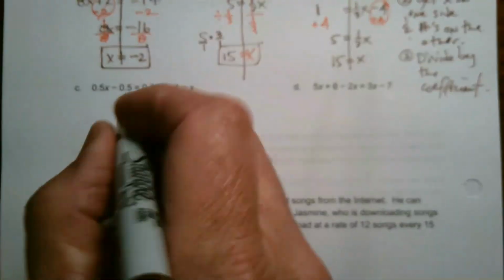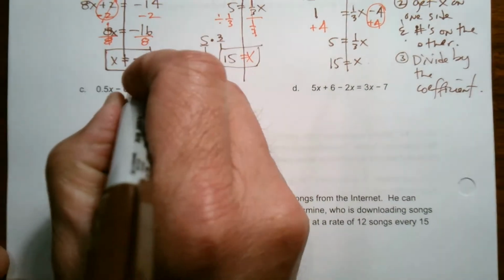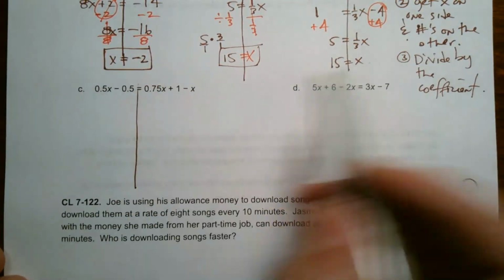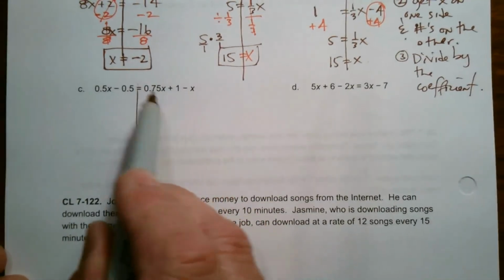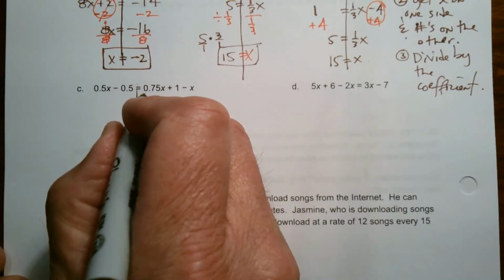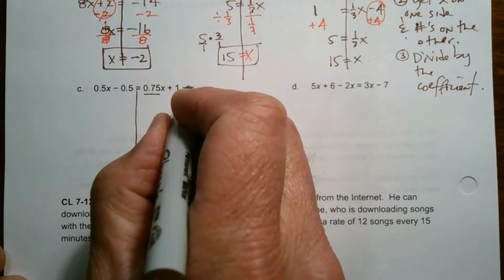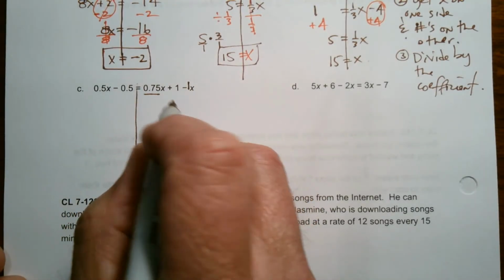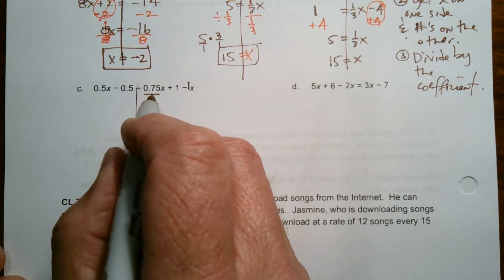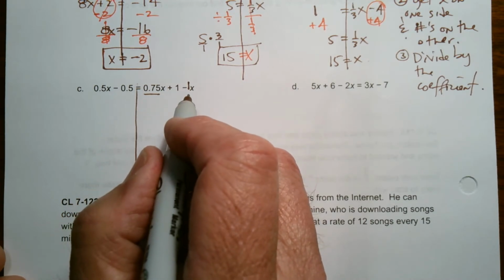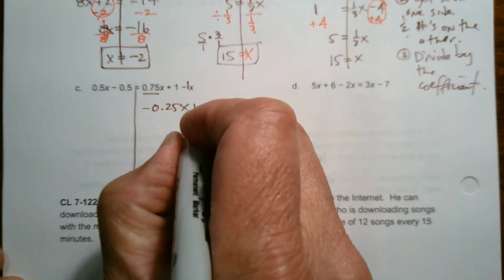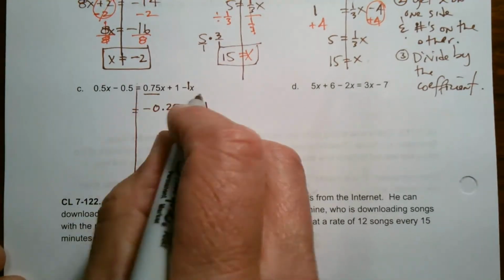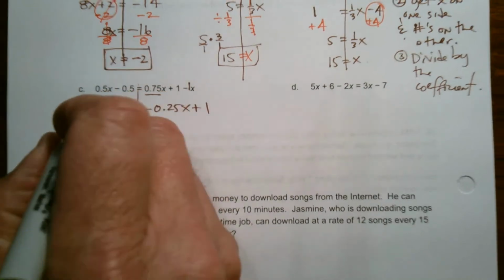Okay. All right, let's keep going. So this one I do have to do step 1, simplify. On this side here, I can combine like terms, right? I have 0.75x and minus a 1x. So 0.75 minus 1 is negative 0.25x. So I had to simplify those two first.